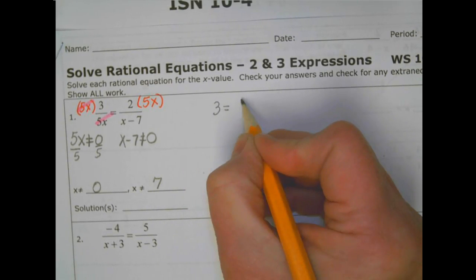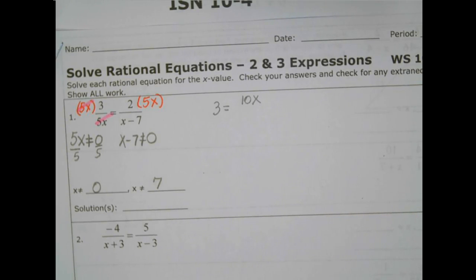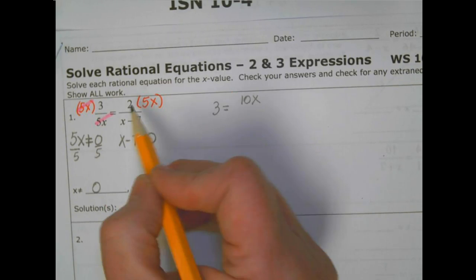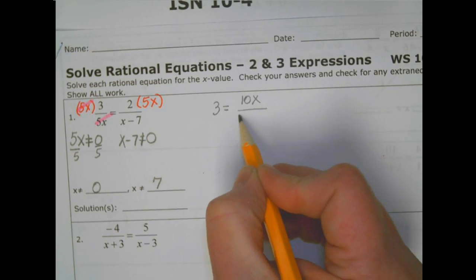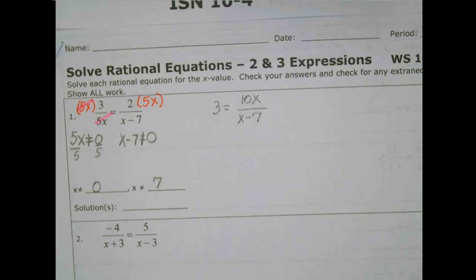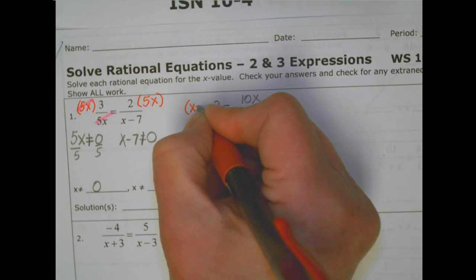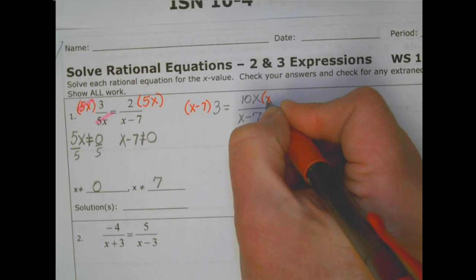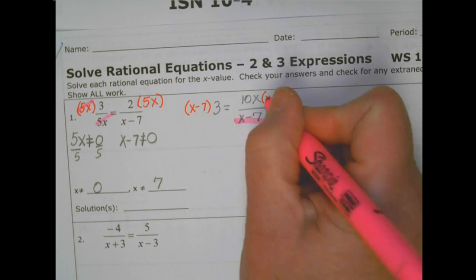3 equals 10x. Where did I get 10x? Technically, it's not distributing because there's not an addition sign in there. It is 2 times 5 is 10x. Now, I've still got a denominator. What am I going to do to cancel the next denominator? So that I can cancel, cancel.